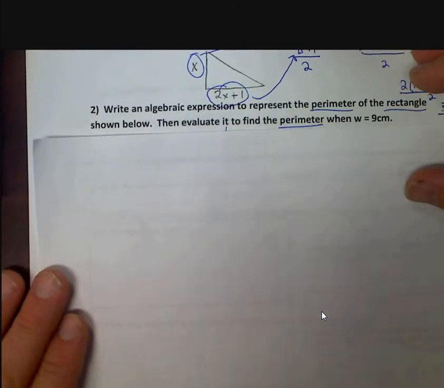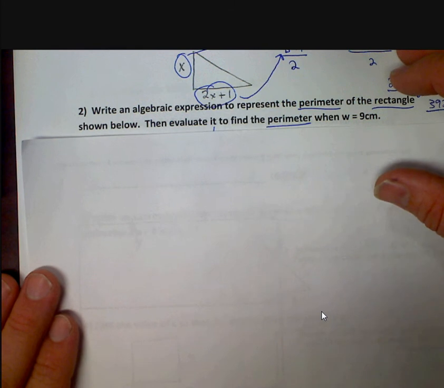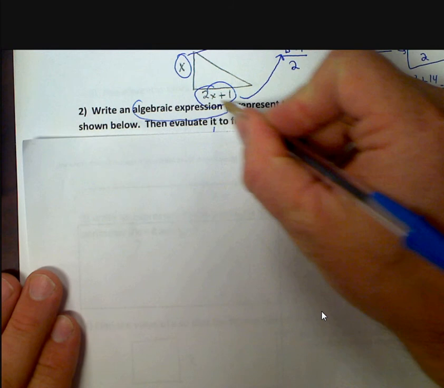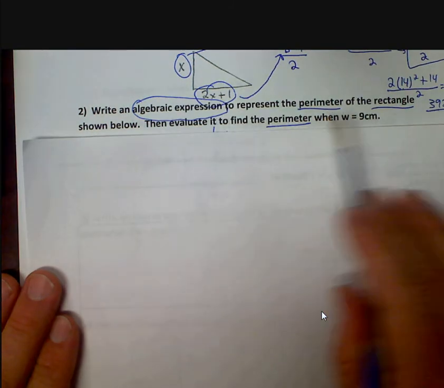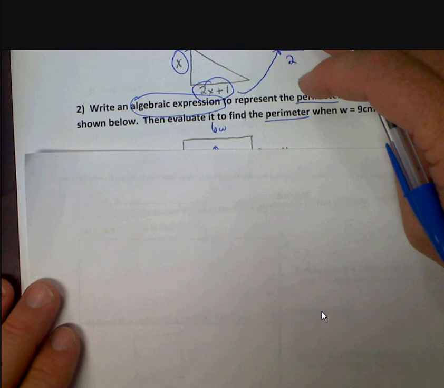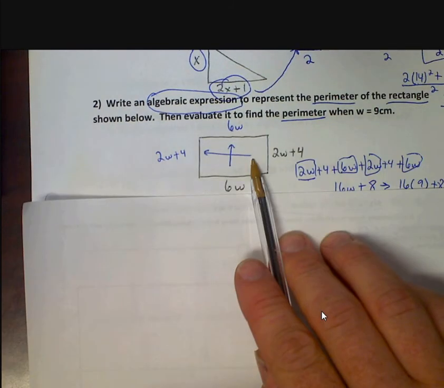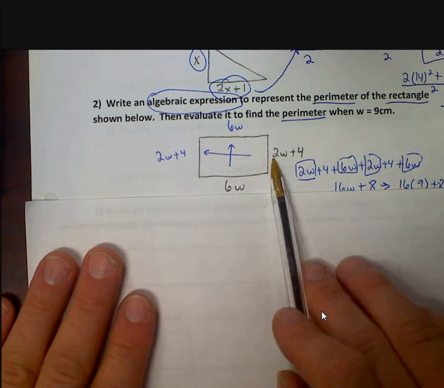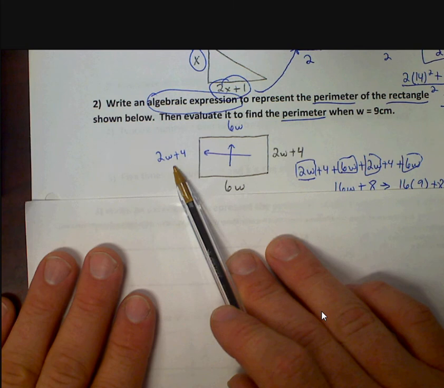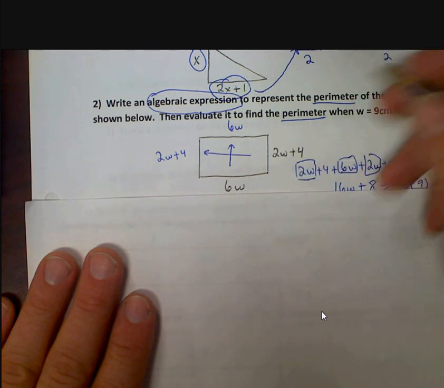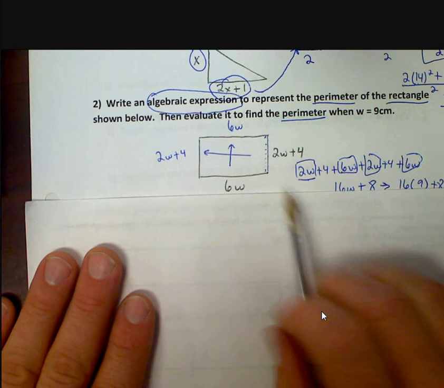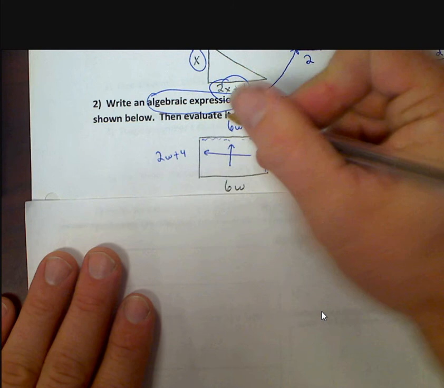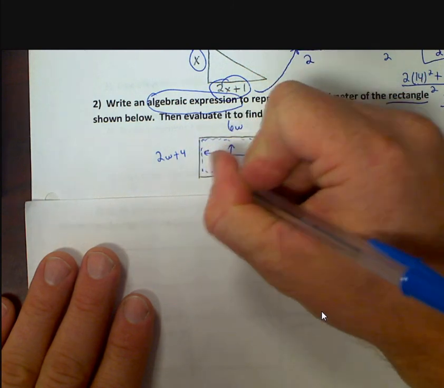On number 2, it's the exact same thing they are asking. They say, write an algebraic expression, so numbers and letters, to represent the perimeter of the rectangle. Perimeter means the outside of a rectangle. Here's my outside of a rectangle. If this is 6w, I know this side has to be 6w. If this is 2w plus 4, I know this side has to be 2w plus 4. So if I go around my perimeter, I'm walking, this is 2w plus 4, then plus 6w, then 2w plus 4 plus 6w.